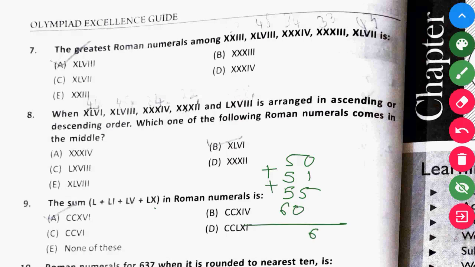Now add them. 60 plus 55 is 115, plus 51 is 166, plus 50 is 216. Now 200, 100 is denoted by C, so 200 is denoted by CC. And 16 is XVI. CCXVI is your answer.